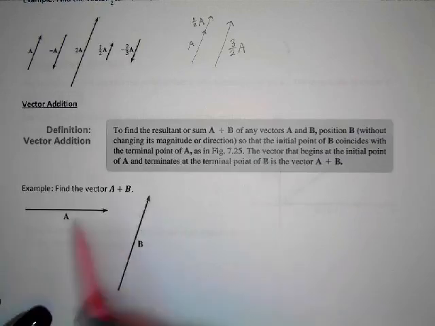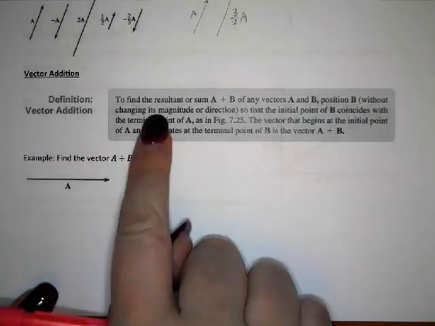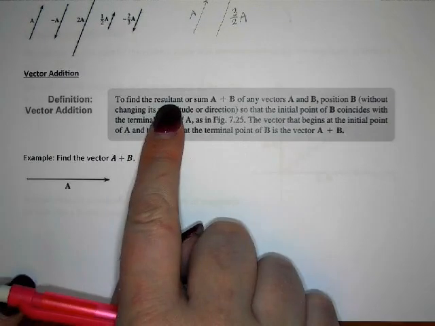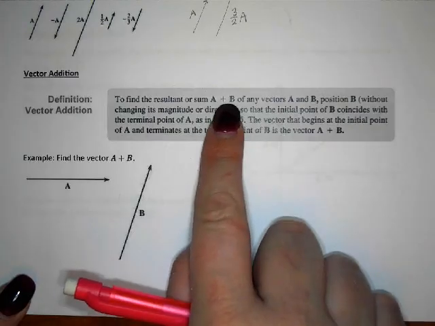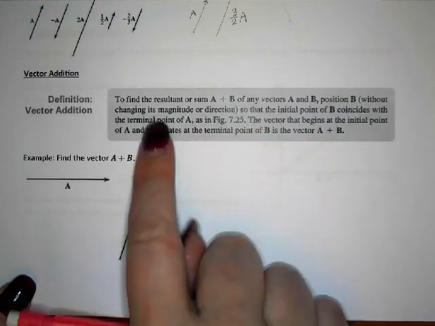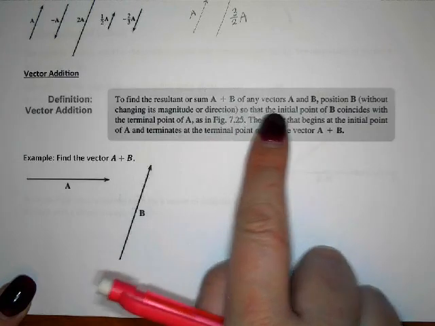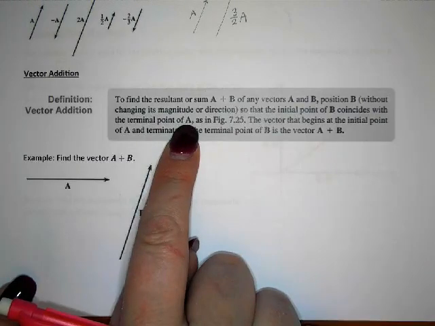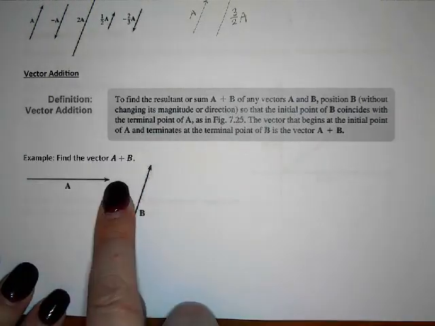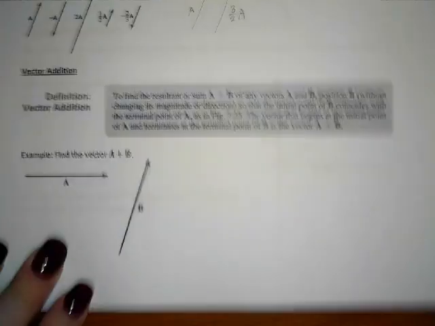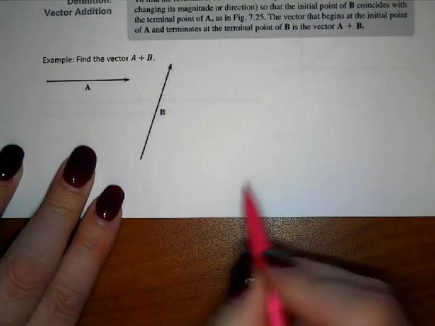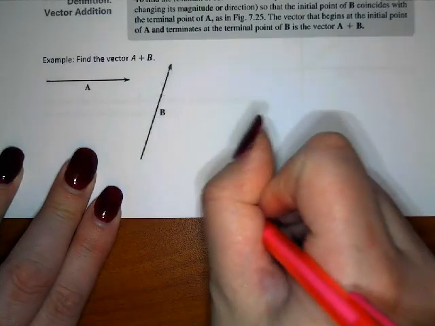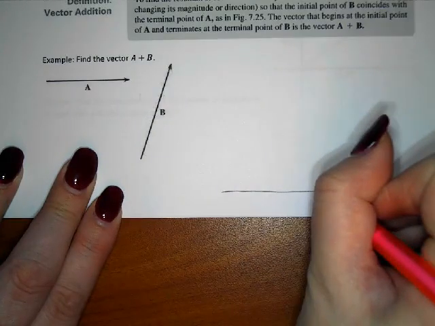All right, so to do vector addition, we have this definition right here, and it's really a set of instructions telling you what to do. It says to find the resultant, or the sum, a plus b of any vectors a and b, position b without changing its magnitude or direction, so that the initial point of b coincides with the terminal point of a. So what we're going to do is draw a first. I'm going to draw it down here, pretty horizontal, and that looks pretty good. So there's A.